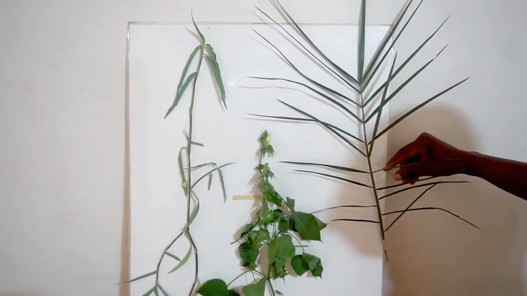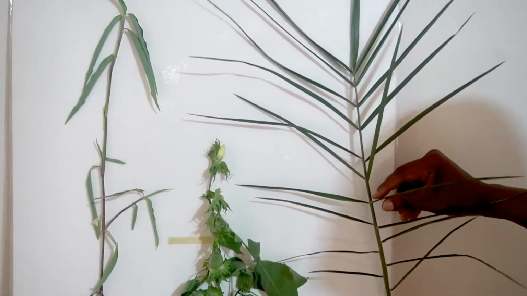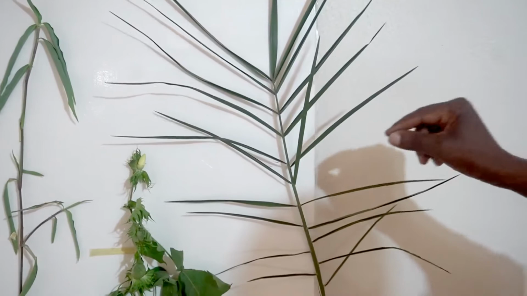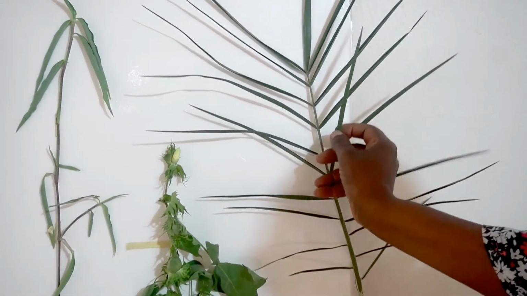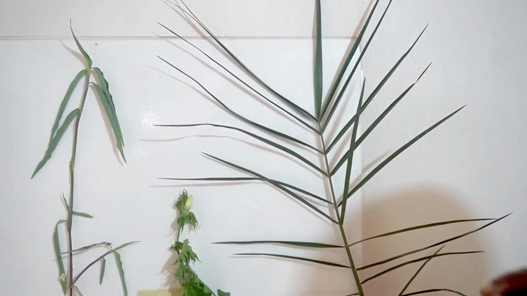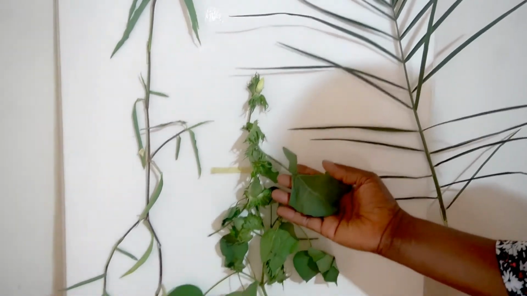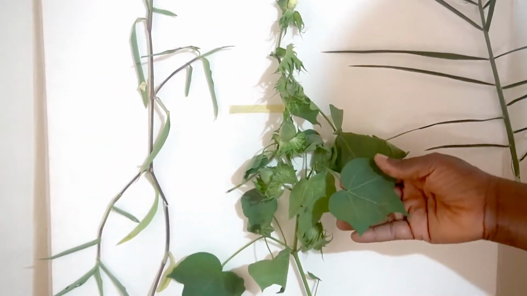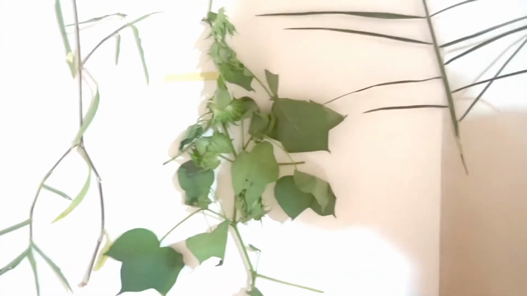Something else we need to research on the leaf is the shape. Look at this leaf, look at the shape. The shape is almost like a needle. That has a name. You need to find out what that is called. Now look at this leaf. It has a different shape. You find out different leaf shapes and their names.